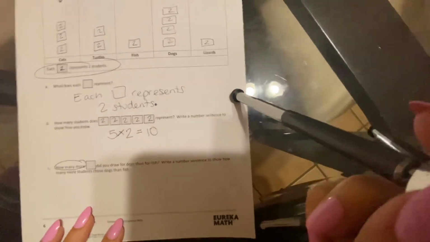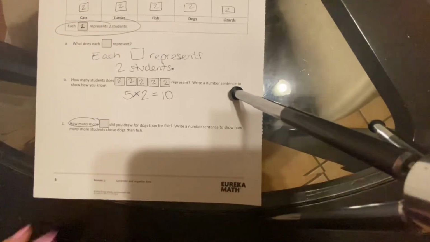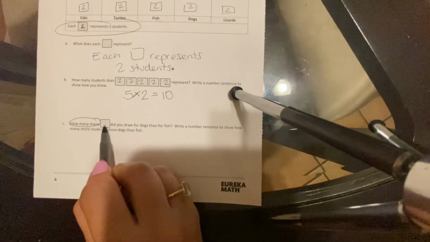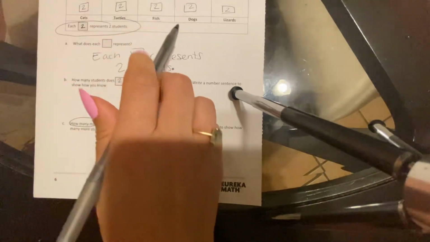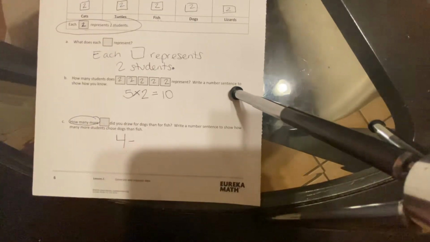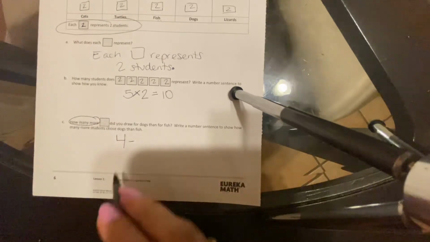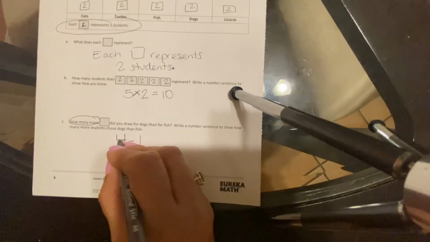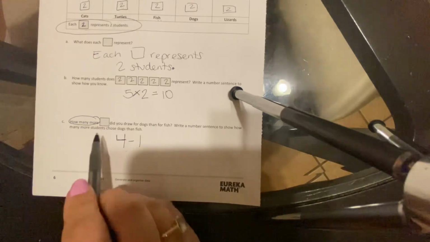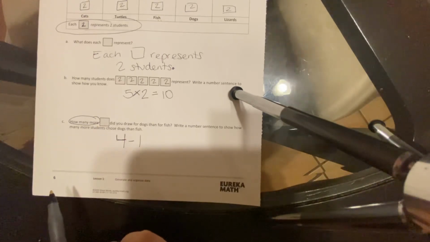All right. How many more? There's our clue. How many more squares did you draw for dogs than for fish? So this one didn't ask how many more people voted for dogs than for fish. This one said, how many more squares did you draw for dogs than for fish? So let me look at the dogs. There were 4 squares for dogs. There was 1 square for fish. So that one was kind of tricky because you could have done 8 minus 2 and got 6 if you read the question wrong. But it asked for how many squares, not how many more people voted for it.